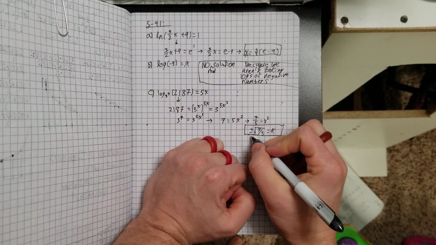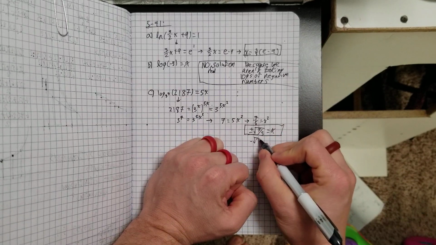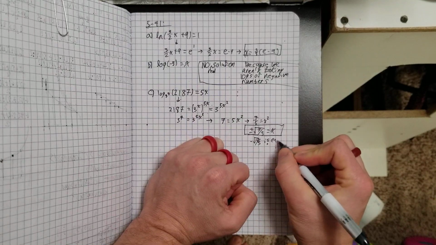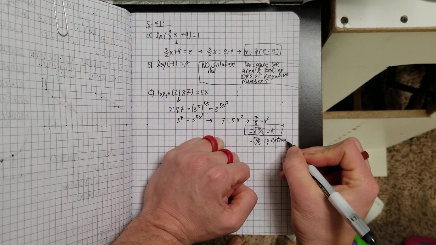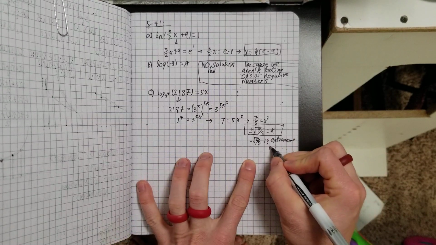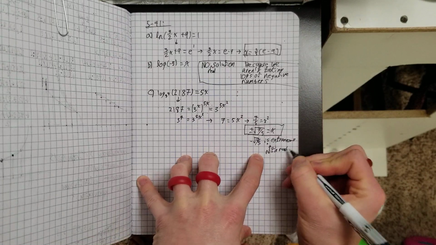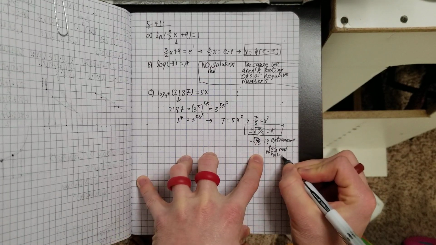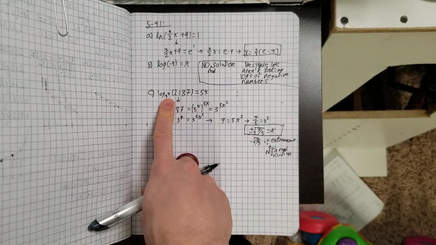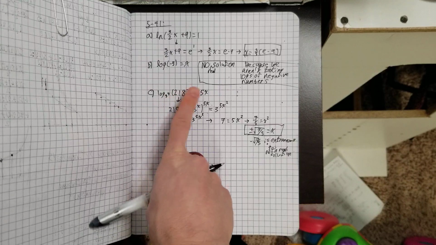Of those, technically the negative one is extraneous. This means not a real solution, because if we plug that in, that makes the base here negative. And we don't want a negative base.